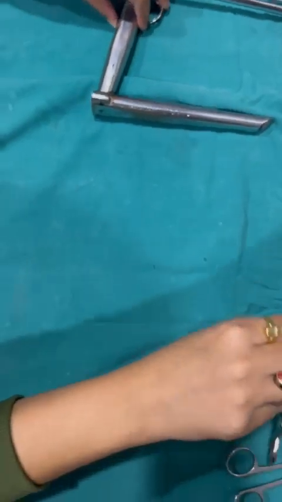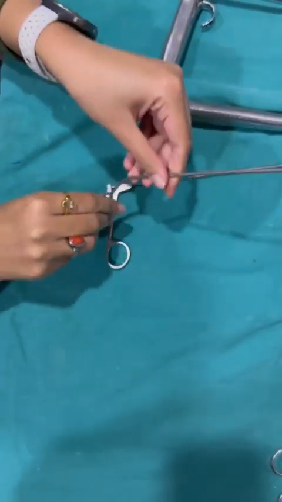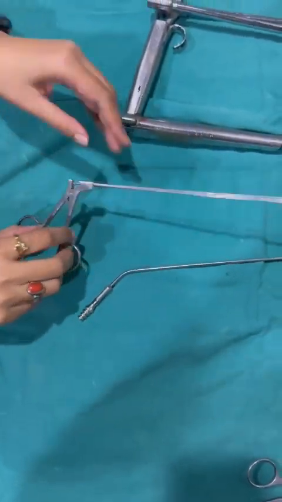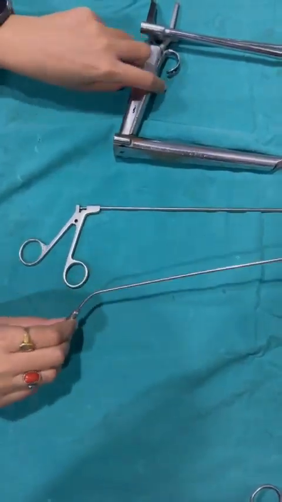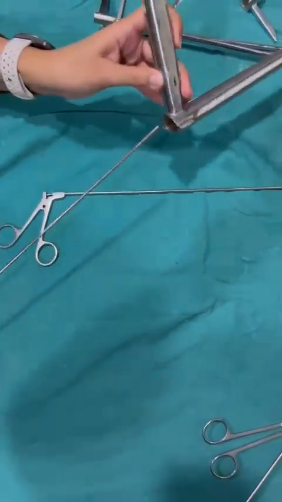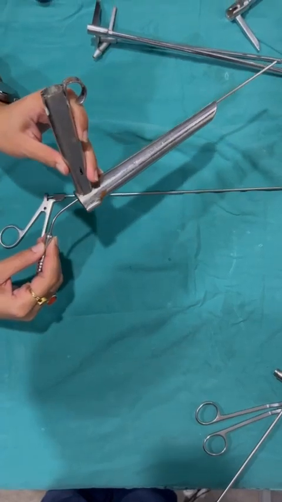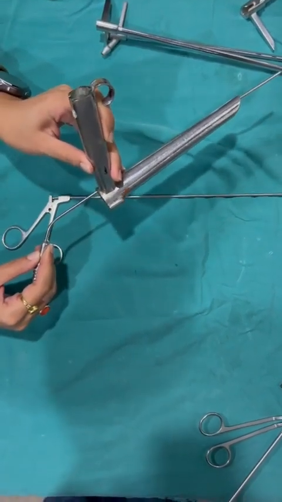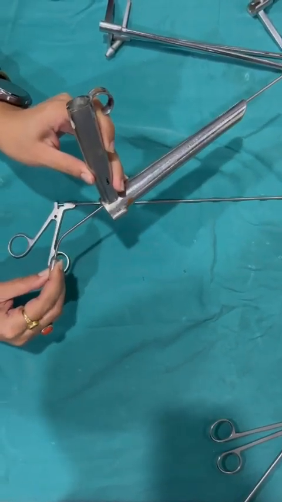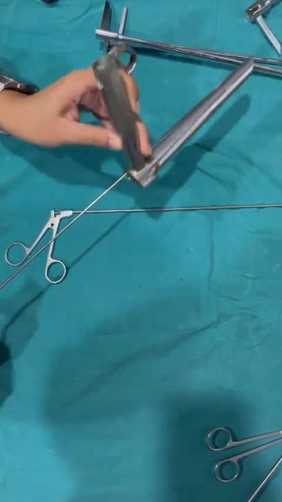Now we have two more instruments, which are a suction and a punch biopsy forceps. This suction can be used with these scopes in order to provide a bloodless field after we insert the instrument and we take the biopsy from the site.